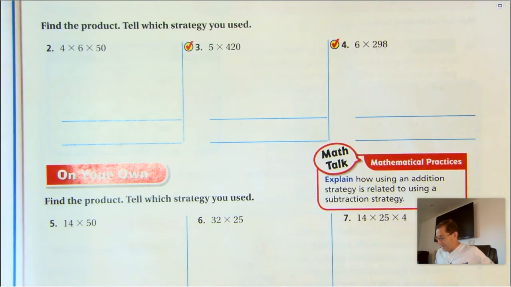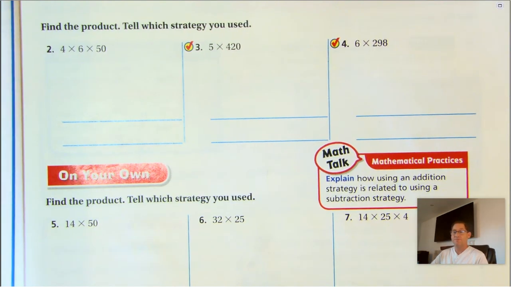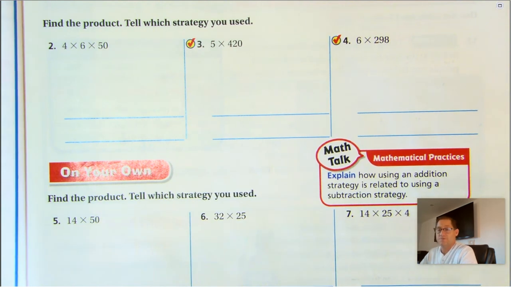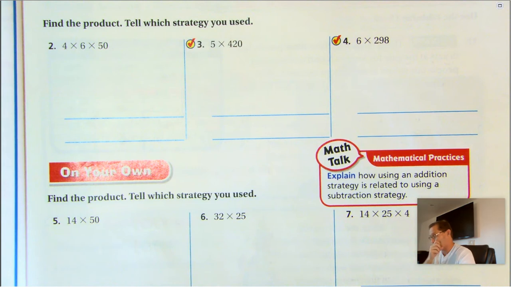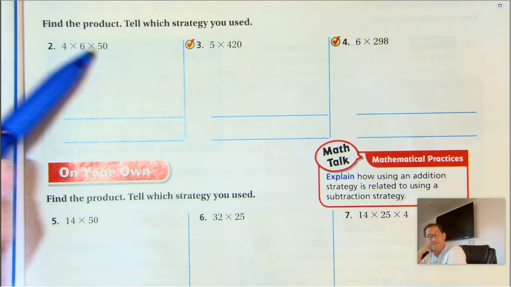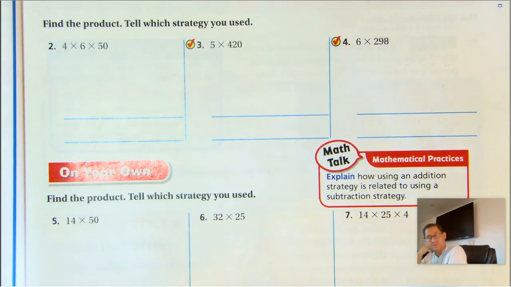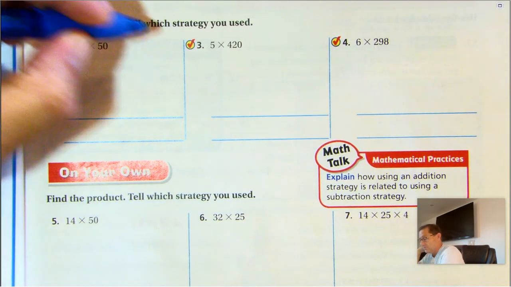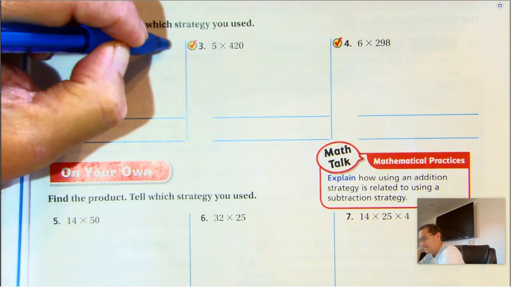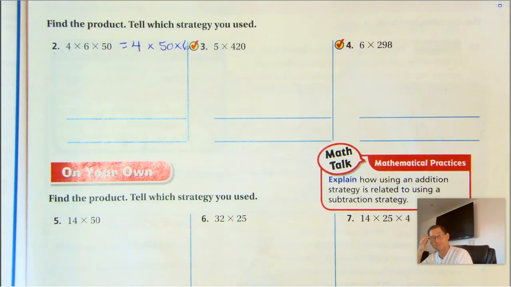If we start to work on page 79, there's multiple ways for you to solve these. So don't feel like the method that I talk about is the only right way to do it. If there's a different strategy that works for you, use that. Okay. So when I look at this problem, I see 4 times 50 would be an easier problem to do. So what I would do is go 4 times 50 times 6.